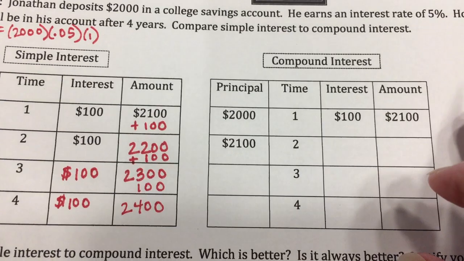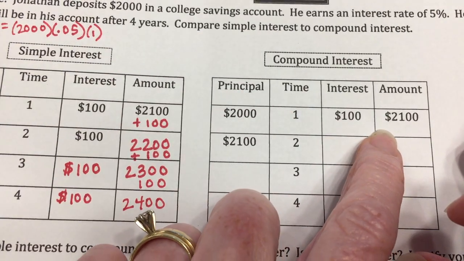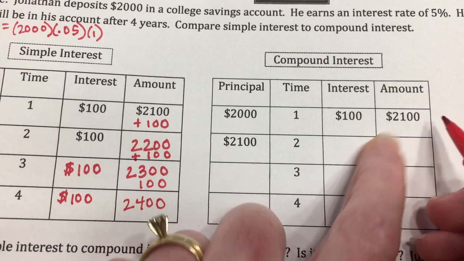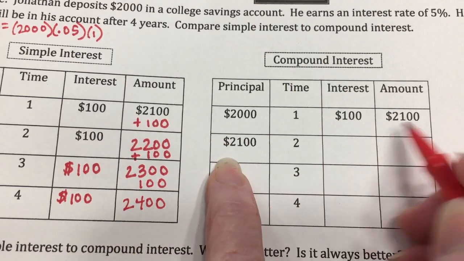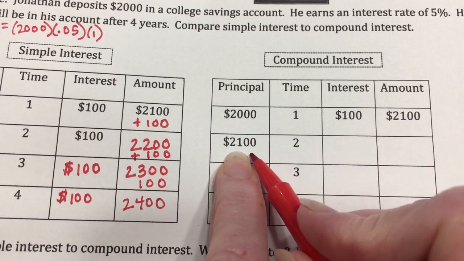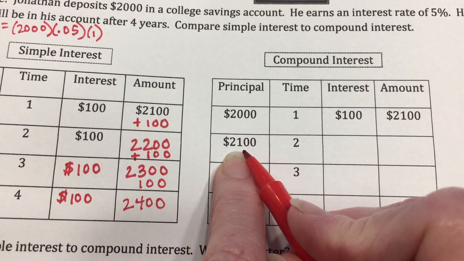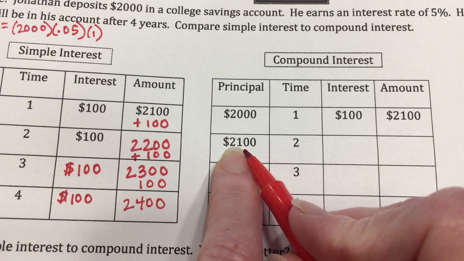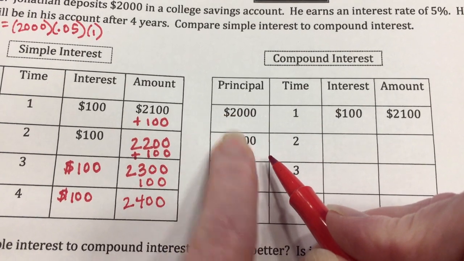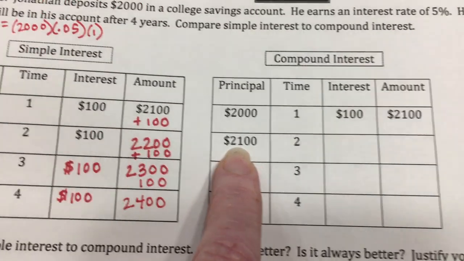Now, here's where it's different. Compound interest says, all right, we're going to change the amount of your principal now to this. So instead of this being 2,000, like it was originally, at the end of year 1 we get to change the principal to 2,100. So this time when I pay interest, I'm paying it on this amount, not this amount. So it does change how I find the interest.